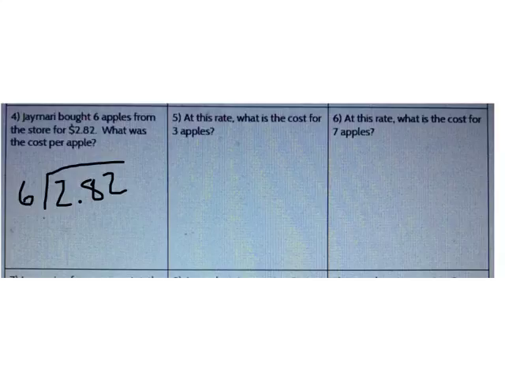We've also talked about finding the unit price. Let's look at number 4. Jamari bought 6 apples from the store for $2.82. What was the cost per apple? What operation do I need to use to find the unit price? I need to use division. So let's divide. $2.82 divided by 6. Remember to bring your decimal point straight up.